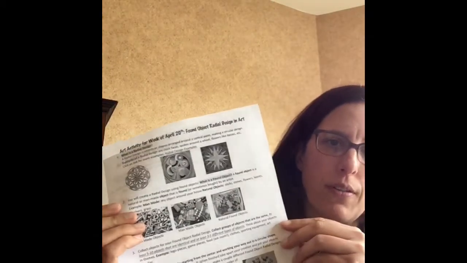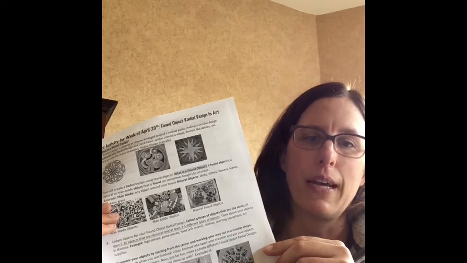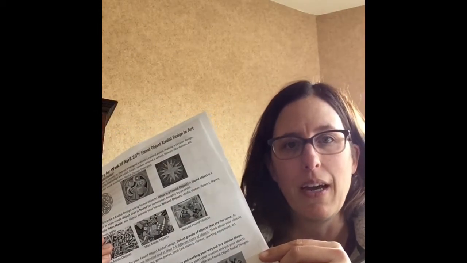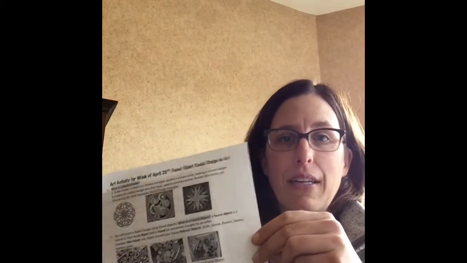Last week we focused on a found object radial design, and that radial design is going to help guide you through our activity today. Our activity is still, yet again, a radial design, so let's review what a radial design is. Anything that is radial means that it works from a circle or starts from a center point and then works its way out in a circular fashion.